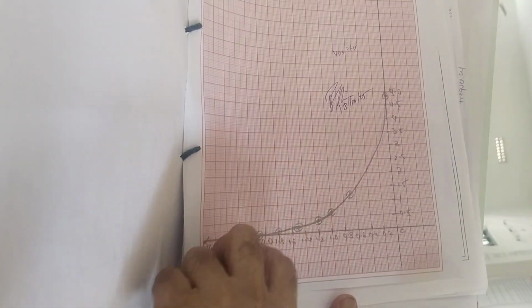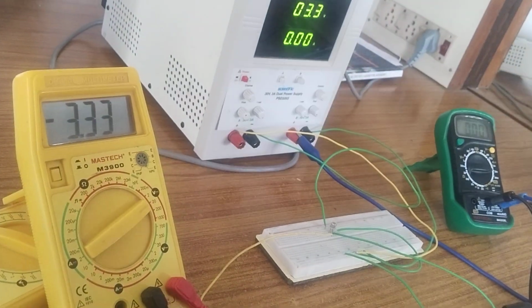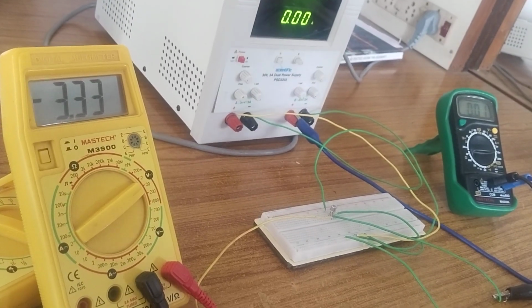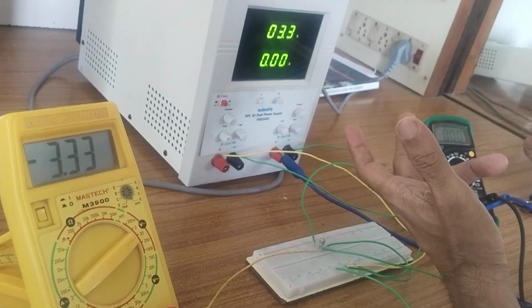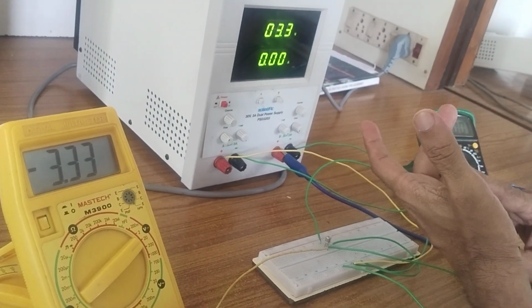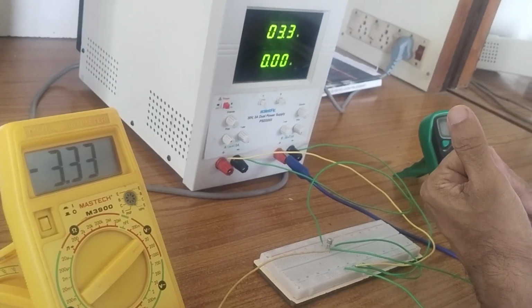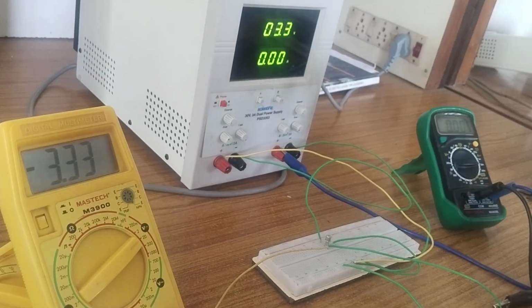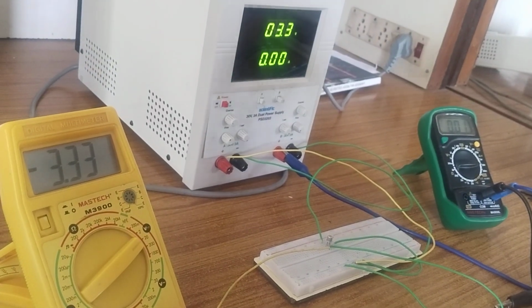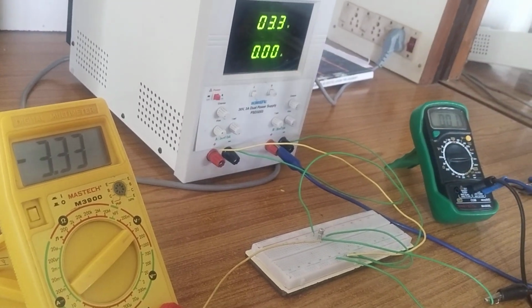From there onwards, when we increase the voltage, it comes down to 0. At that moment, the 3.3 volts we note down, and that is the cutoff. We have to find the drain resistance, and from the transfer characteristic the transconductance gm. If I multiply both of these, we get the amplification factor mu. So we have to draw the characteristics and then find these parameters. From the drain characteristic we get the drain resistance, and from the transfer characteristic the transconductance. Thank you.